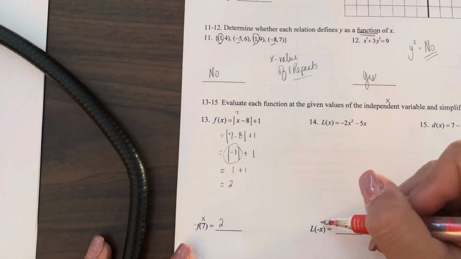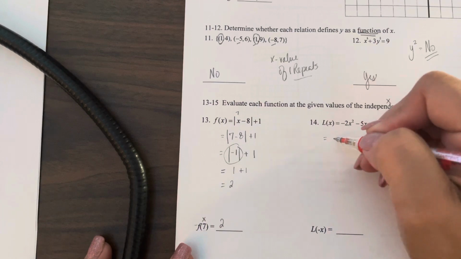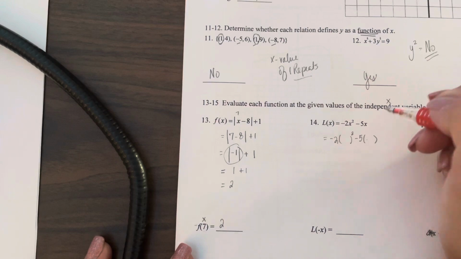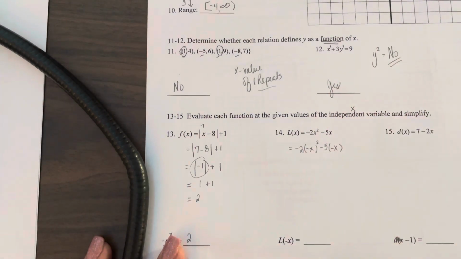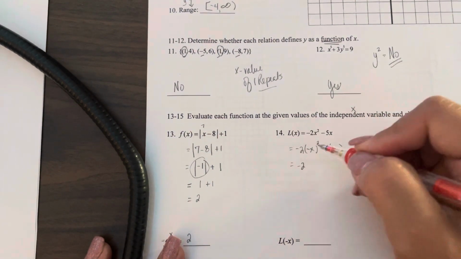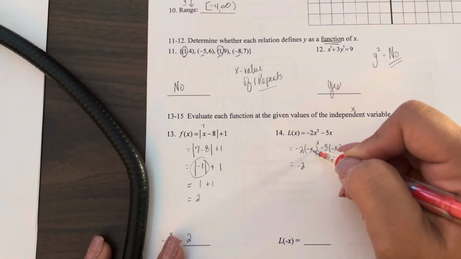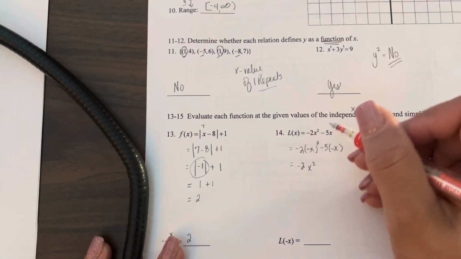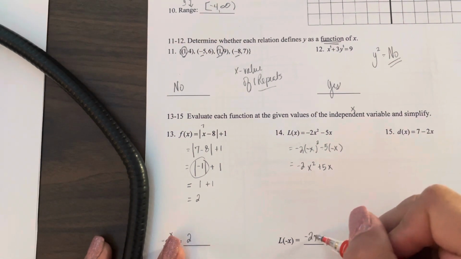Okay, let's try this next one. We're going to put a negative x in place of each one. I know, I'm going fast, right? Usually I don't do this. Okay. So let's do the parentheses with the power. So negative x squared times the negative x squared will give you back a positive, so positive x squared. And then the negative times the negative is also positive. So plus 5x. Yep, that's it. Okay, nice.